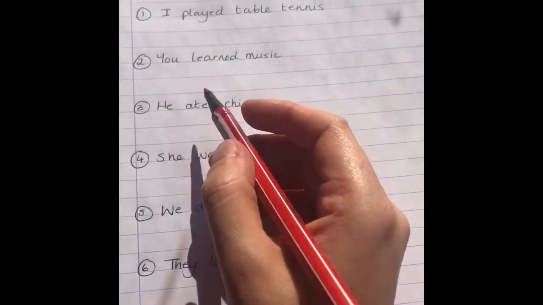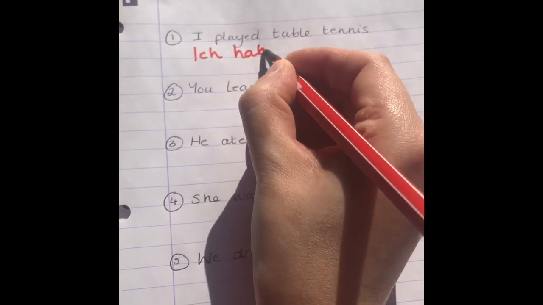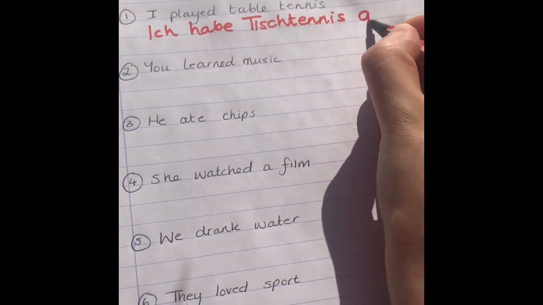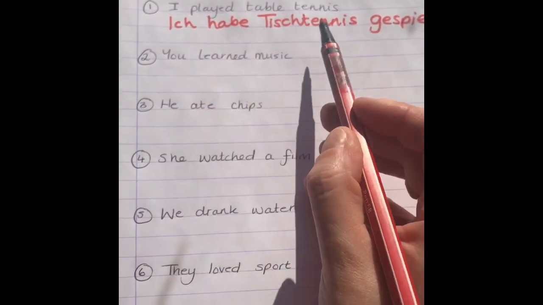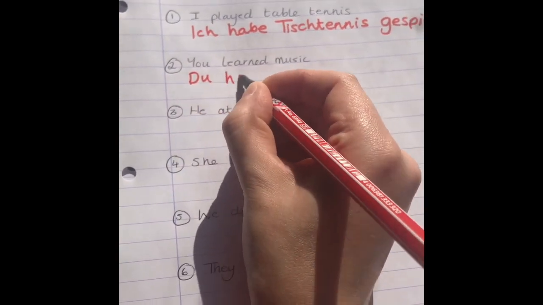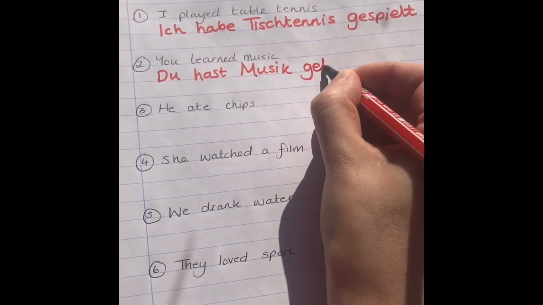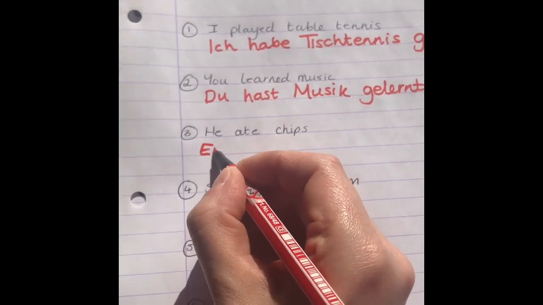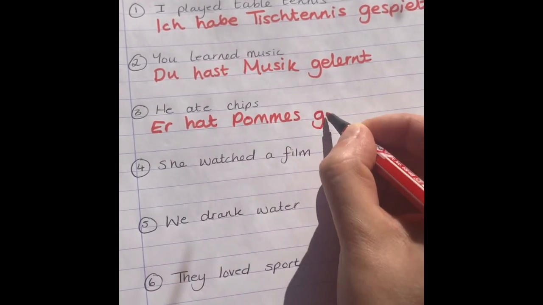Okay, so here are the answers. I played table tennis. Ich habe Tischtennis gespielt. So you've got your step 1, step 2, step 3 and step 4 there. You learned music. Du hast Musik gelernt. He ate chips. Er hat Pommes gegessen.